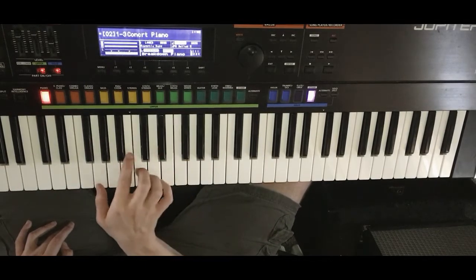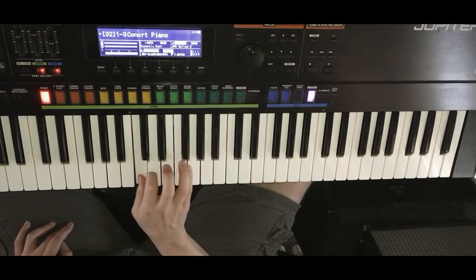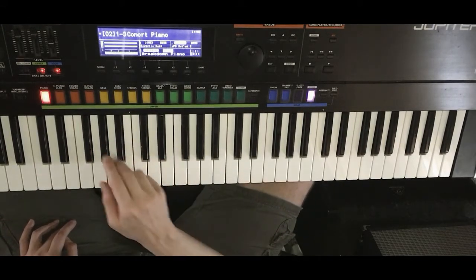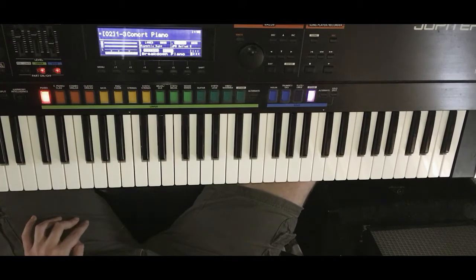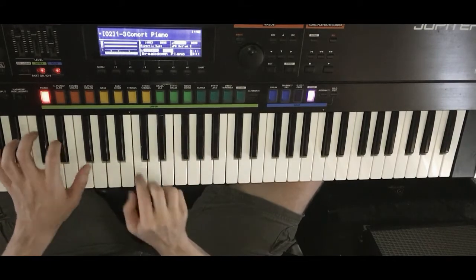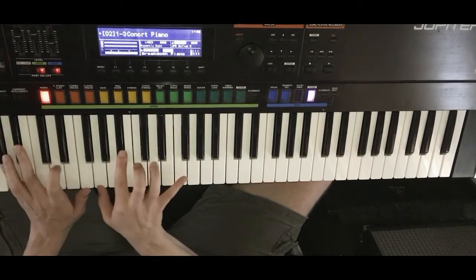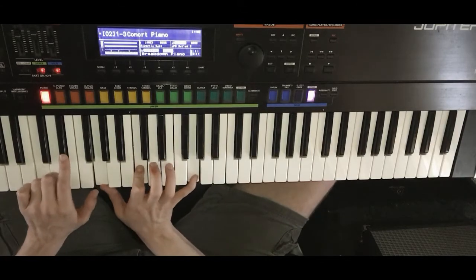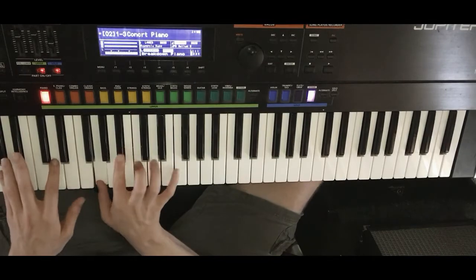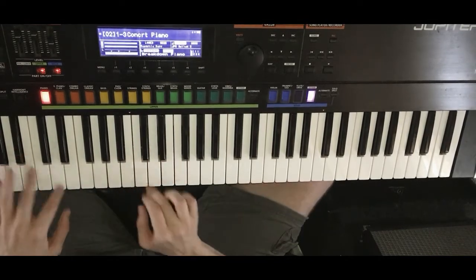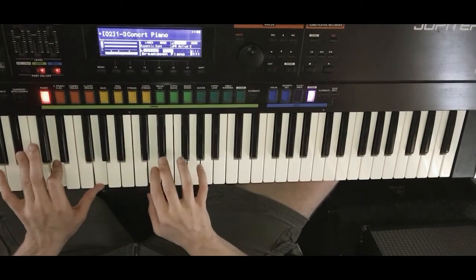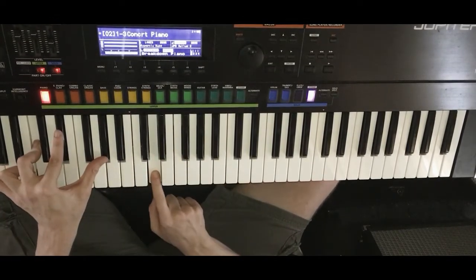Back to this. And you can add a G there with this note because that would be consistent with the A flat major chord where we would be at the time. And then verse 1. That's where we get a difference.